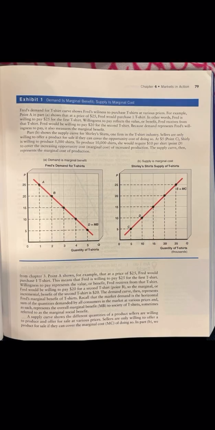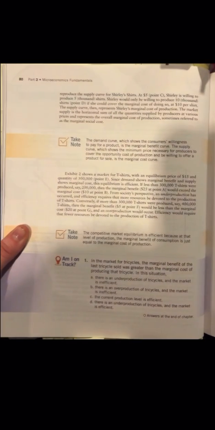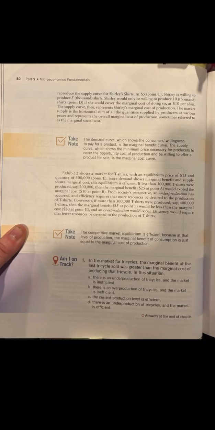A supply curve shows the different quantities of a product sellers are willing to produce and offer for sale at various prices. Sellers are only willing to offer a product for sale if they can cover the marginal cost, MC, of doing so. In Part B, we reproduce the supply curve for Shirley Shirts. At $5, point C, Shirley is willing to produce 5,000 t-shirts. Shirley would only be willing to produce 10,000 t-shirts at point D if she could cover the marginal cost of doing so at $10 per t-shirt. The supply curve then represents Shirley's marginal cost of production.